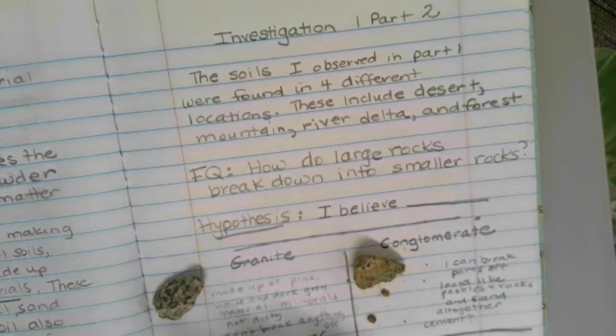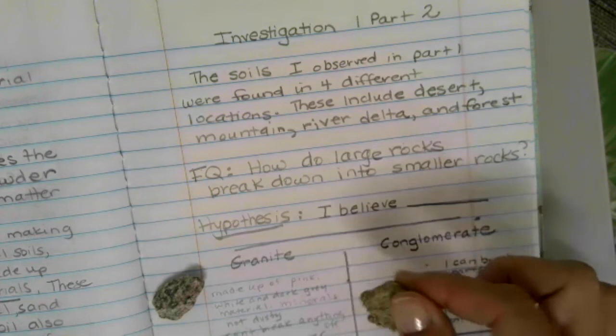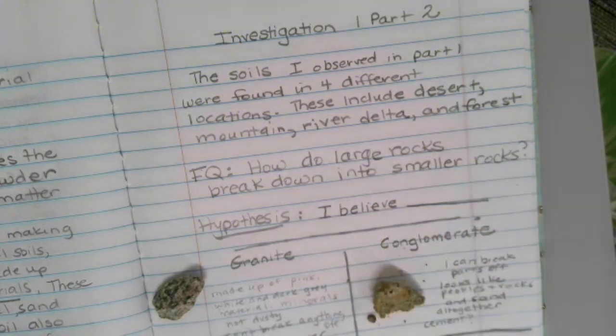Because remember, soil is made up of parts of rock that are smashed and broken down, and that's how we get dirt. And then what do you believe? How do these get broken down? Make sure you have your observations of granite and conglomerate, because tomorrow we're going to do an investigation about how to break these apart.